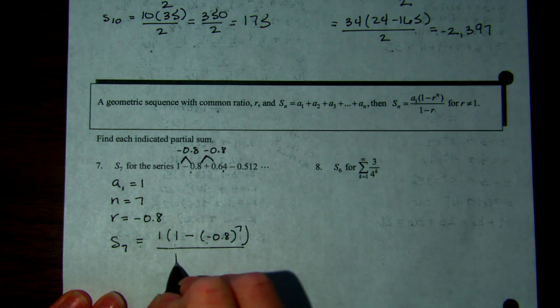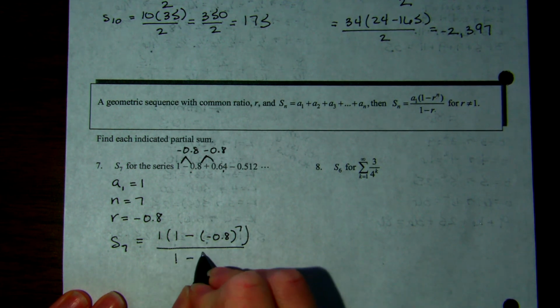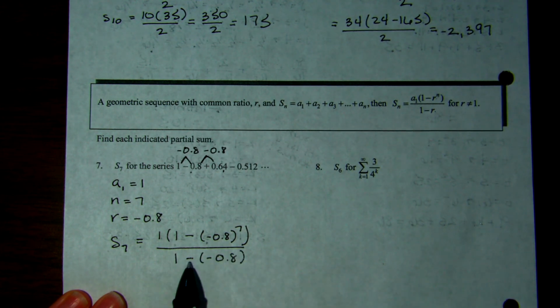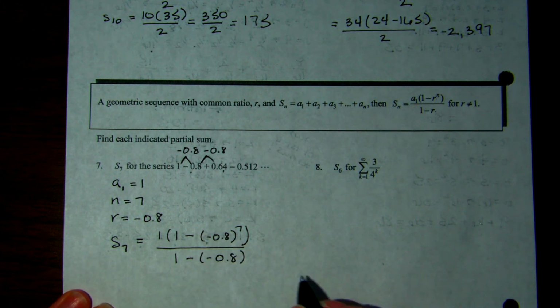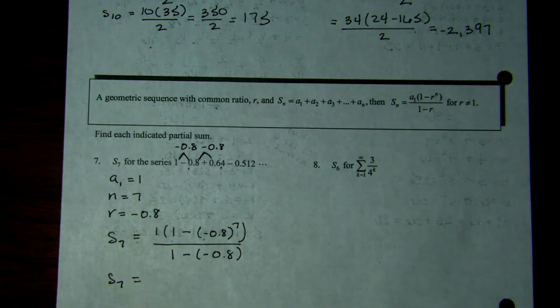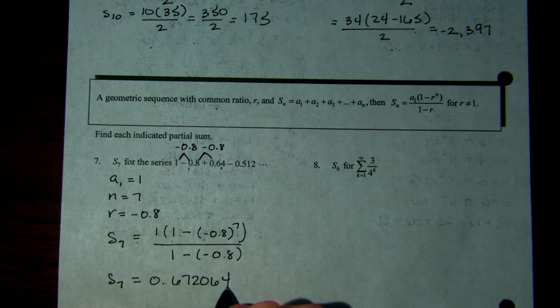All right, and then you divide by 1 minus the R value again, and again that should be in parentheses, negative 0.8. So I'm subtracting it no matter what it is. In this case, it's a negative number, so instead of subtraction, we're going to have addition there. Again, using the calculator at this point is completely acceptable. And when you do, you get 0.672064.